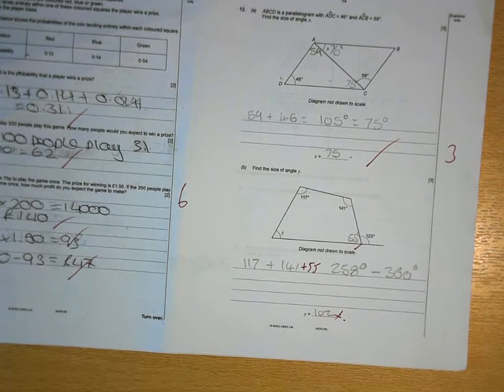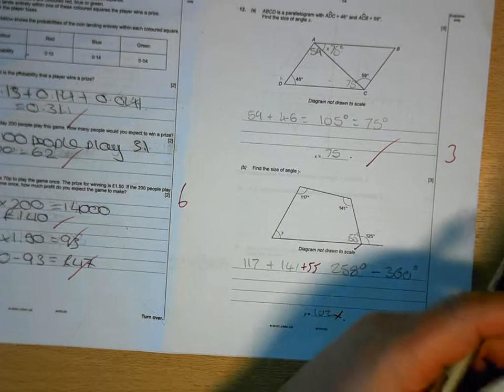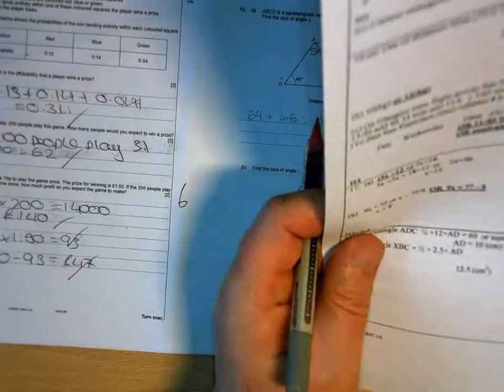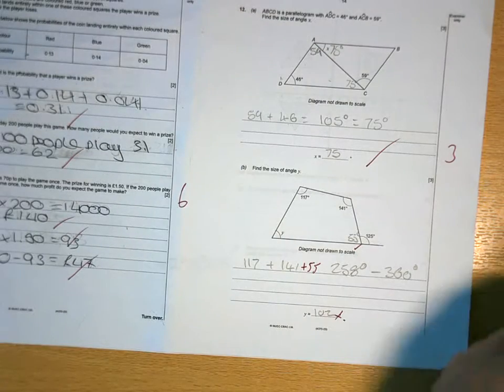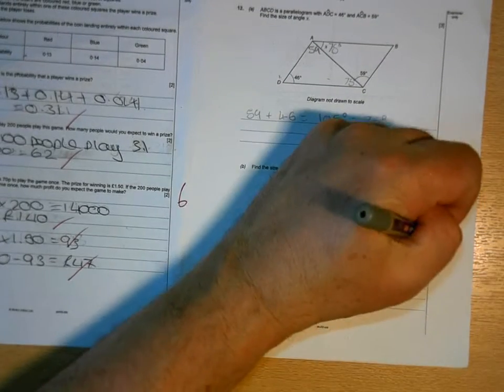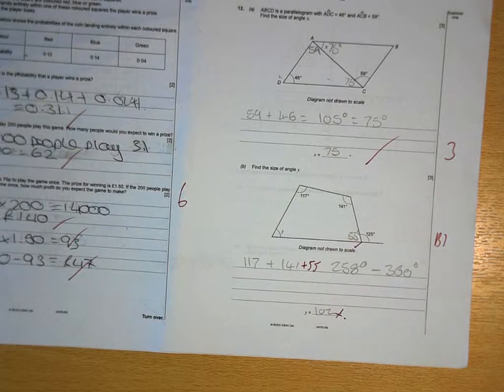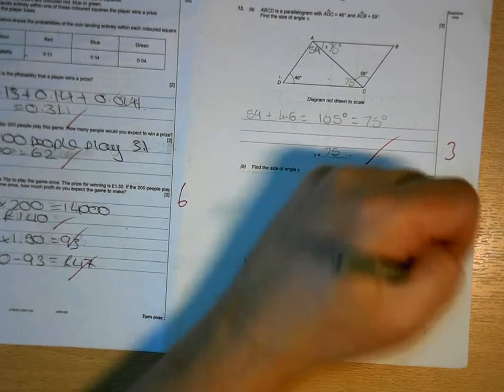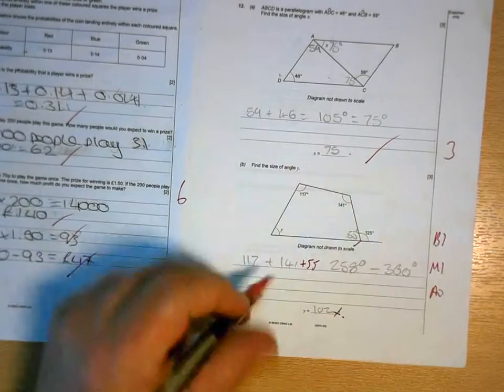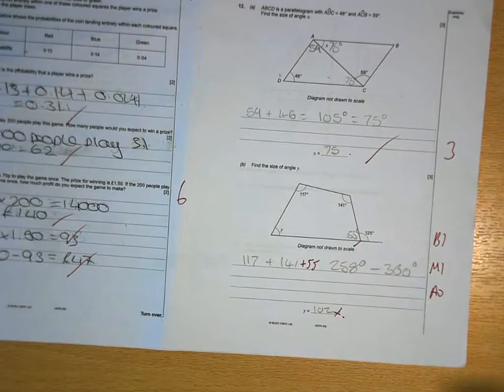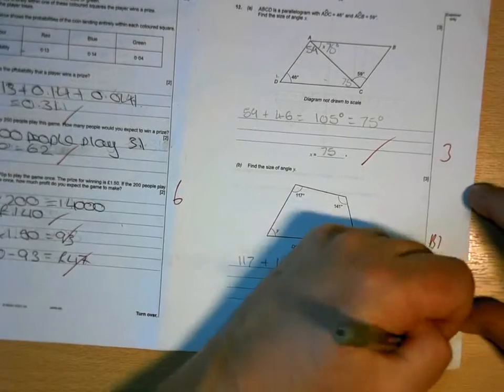So let me just check the mark scheme for that one. Number 12. So you get 1 mark for the 55, and then 1 mark for adding up to 360, but because you've missed that one out, you're going to lose a mark. So 3, 4, 5, 11 for that page.